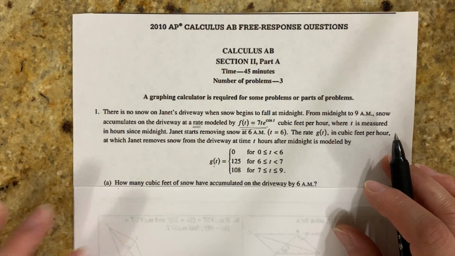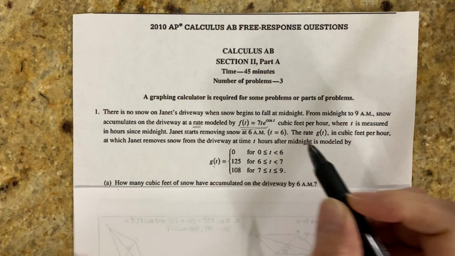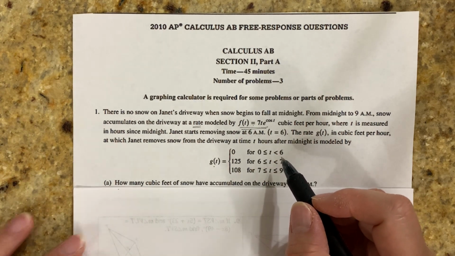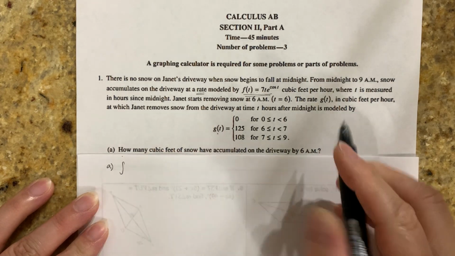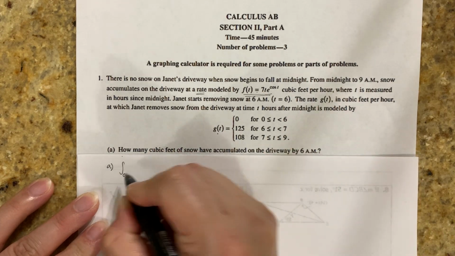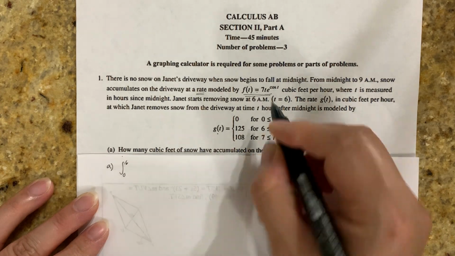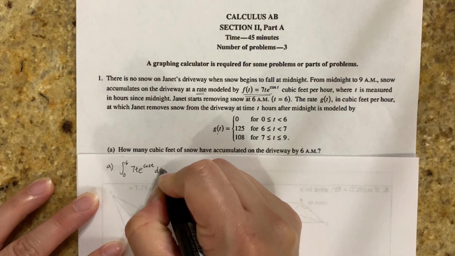So this is only asking for snow accumulation, so we take the rate, and if we want the total amount that's being accumulated, we then take the integral of that. So for part A, you take the integral starting at midnight, that's our 0, to 6 a.m., that's 6 hours, of our function 7t e to the cosine t dt.